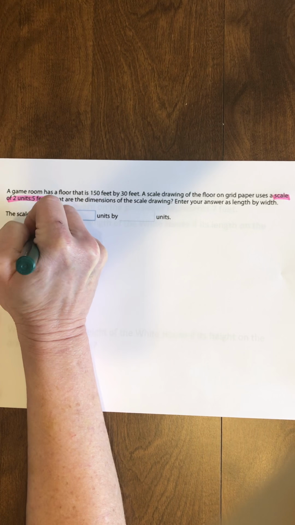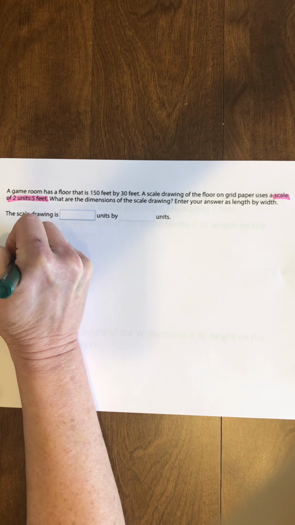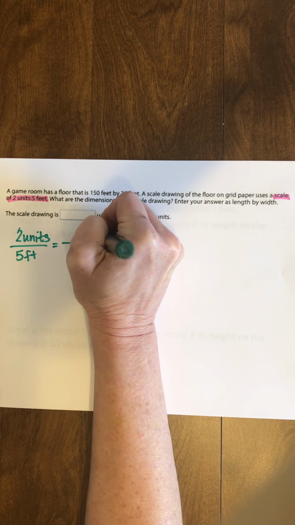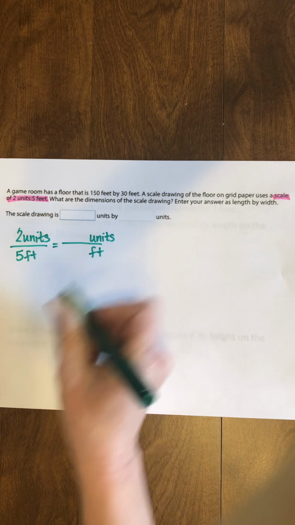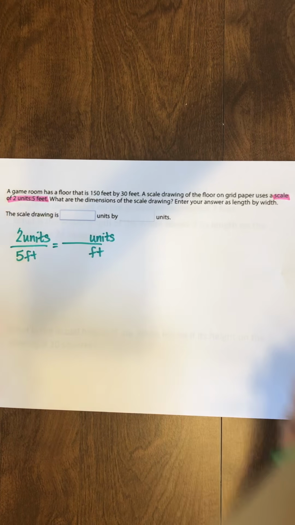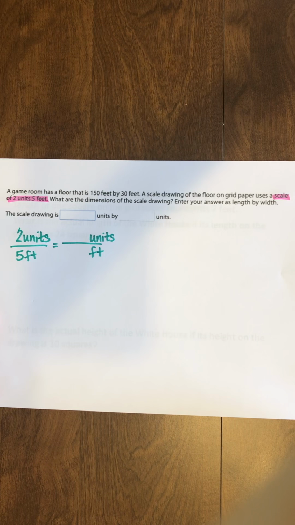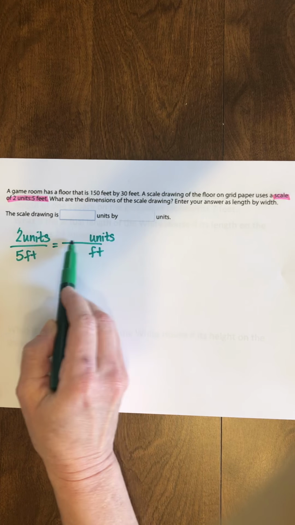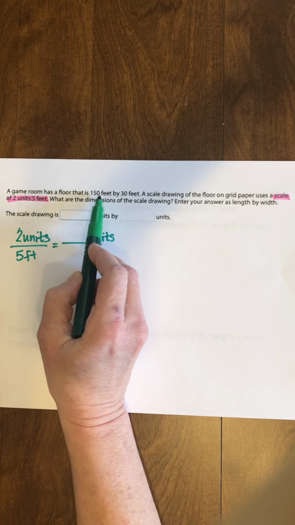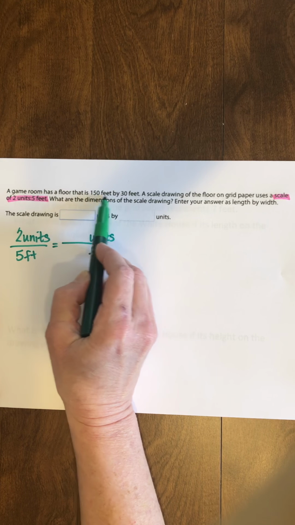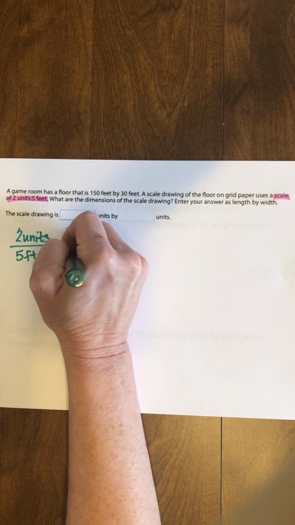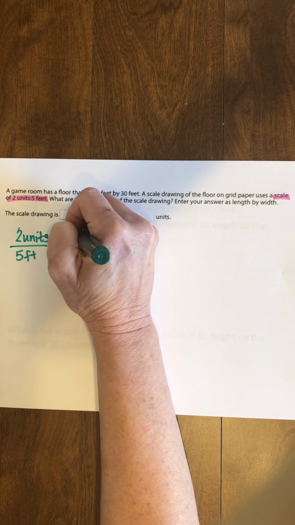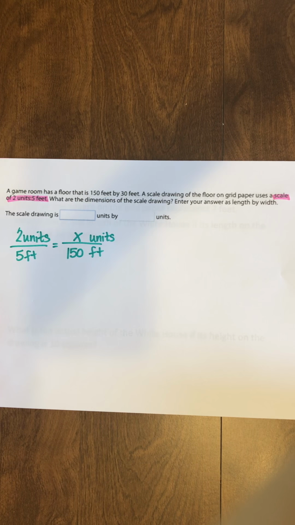So 2 units over 5 feet. And again, before I do anything else, I'm going to make it goof proof. So this is going to be units over feet. Remember, how you have one side set up, the other side has to be set up the same way for a proportion. So let's see, we're looking for what are the dimensions in the scale drawing. The scale drawing is the one on top there with the units, but we have 150 feet. Again, feet, 150, that has to go down in our denominator on this side of the proportion. We're looking for our x for our scale drawing.